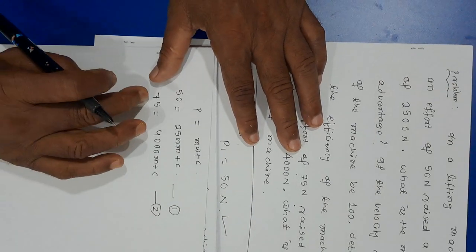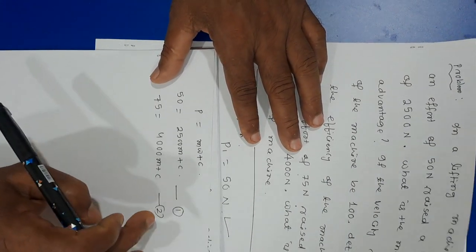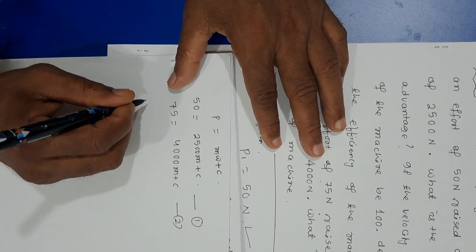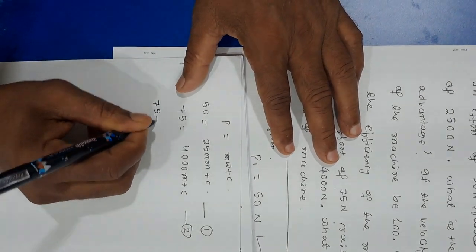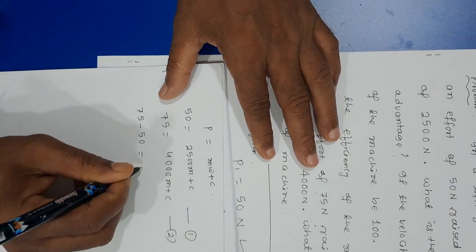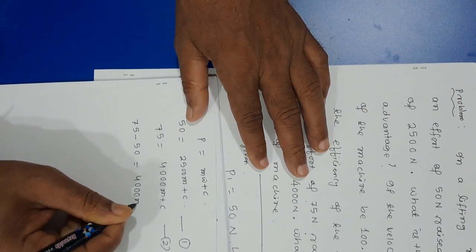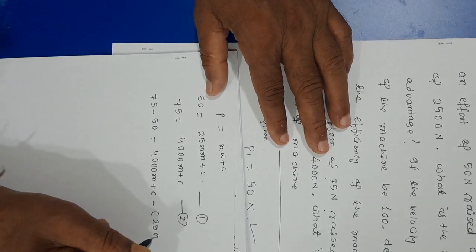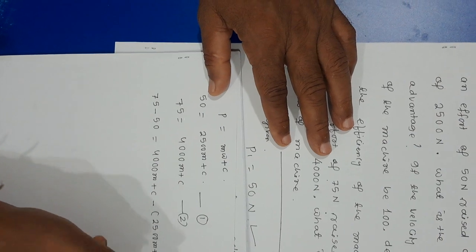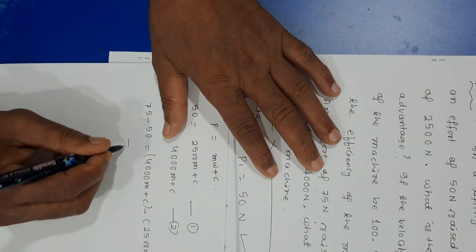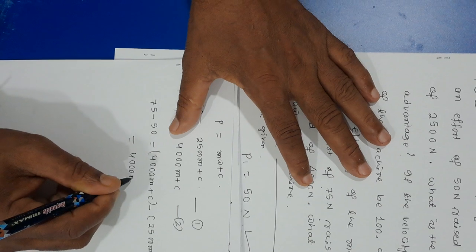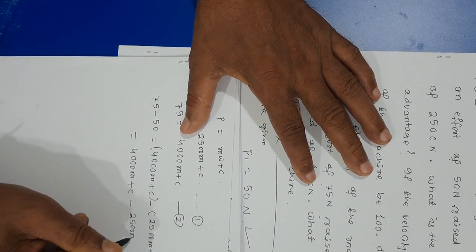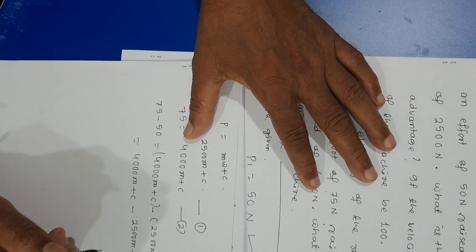Now subtracting equation 1 from equation 2. Therefore 75 minus 50 is equal to 4000 m plus c minus (2500 m plus c), or 4000 m plus c minus 2500 m minus c.